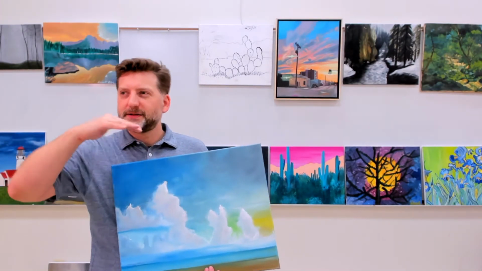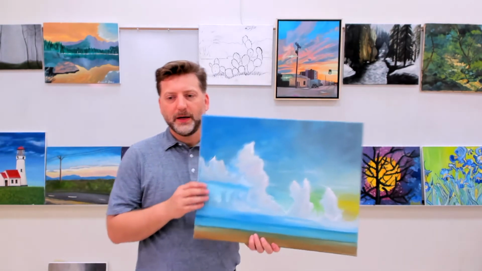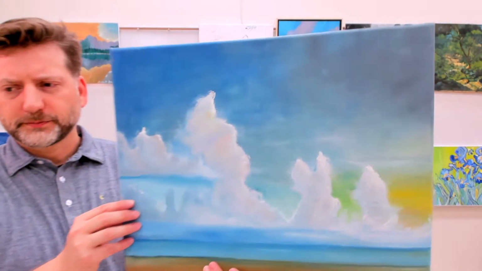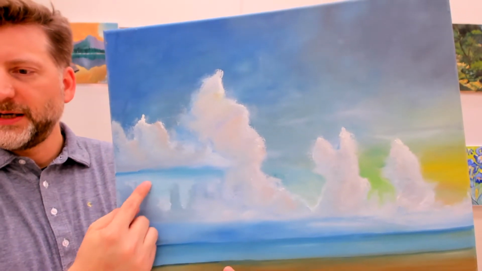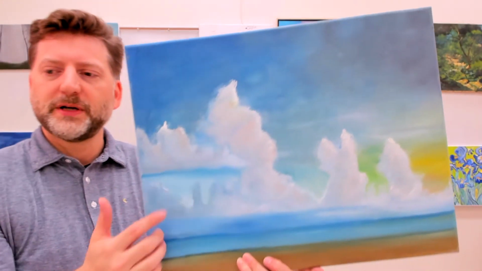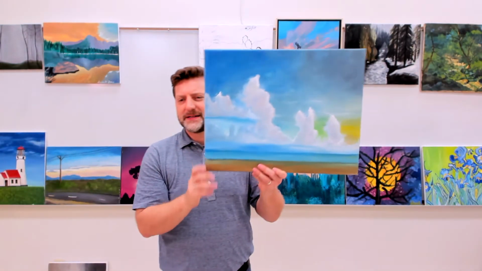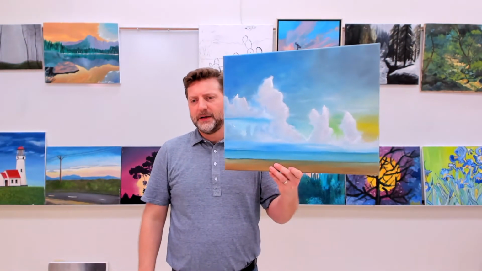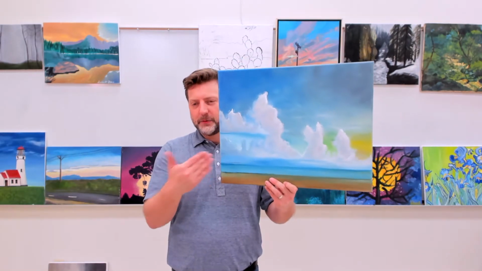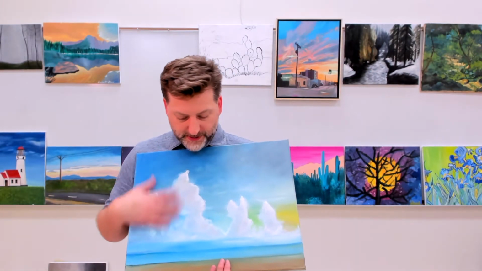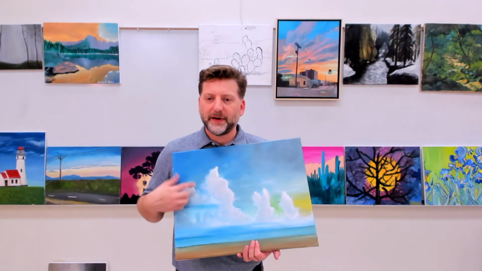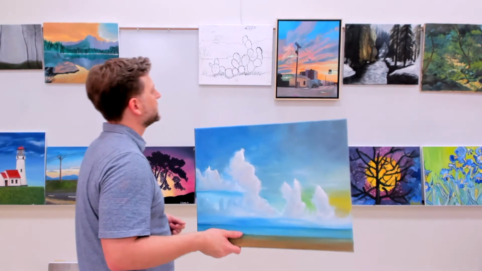Clouds are not just solid forms, and so it's good to get the shape established. The student here, this was a study. They didn't completely finish it, and they were just getting an idea. From here, they moved on to something else. But anyway, you can get an idea of how to begin with those clouds.